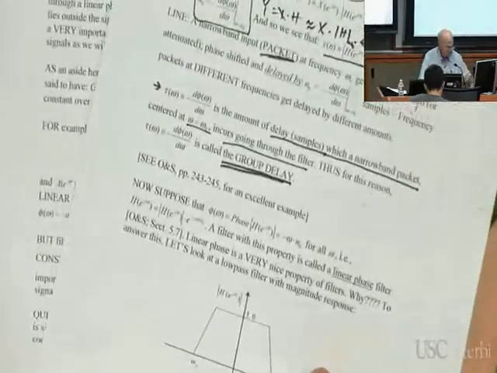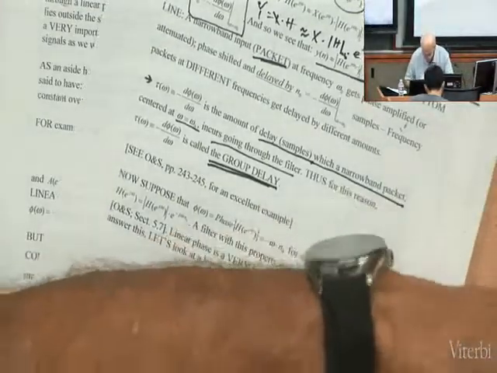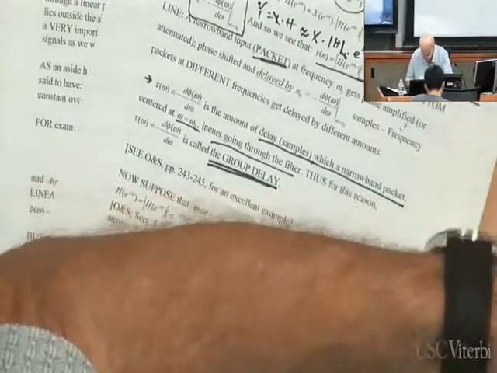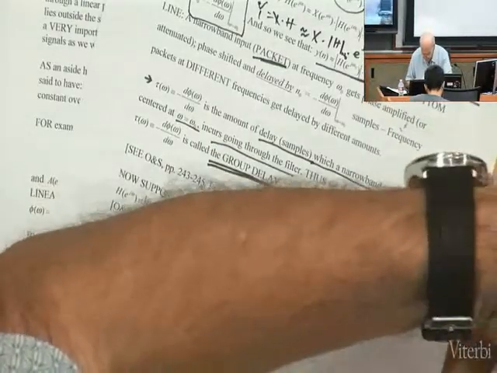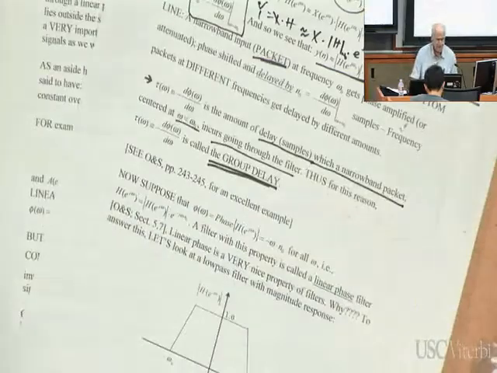Now, this kind of bugs me because where's this example? I had a great example of this. Something happened to my example. Huh, I don't have the example.